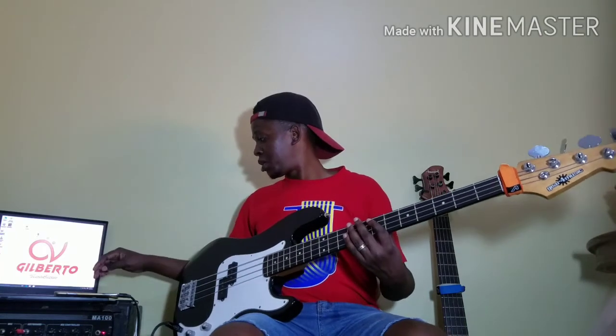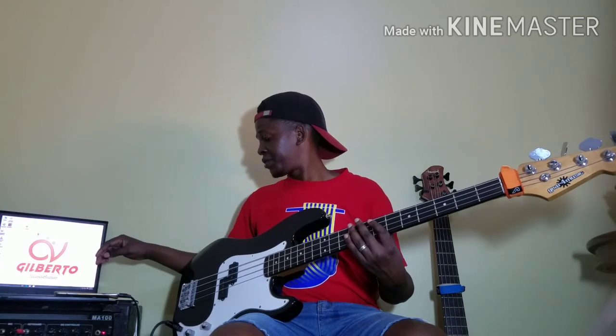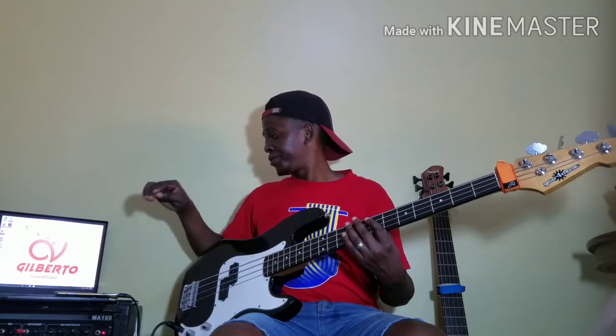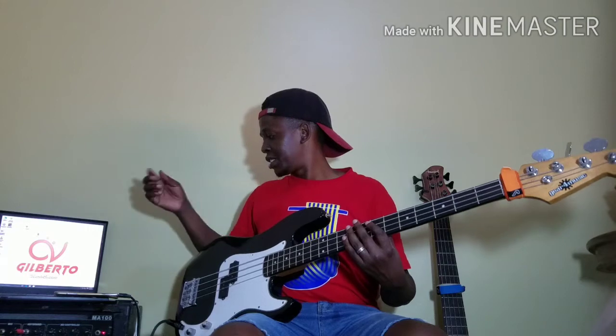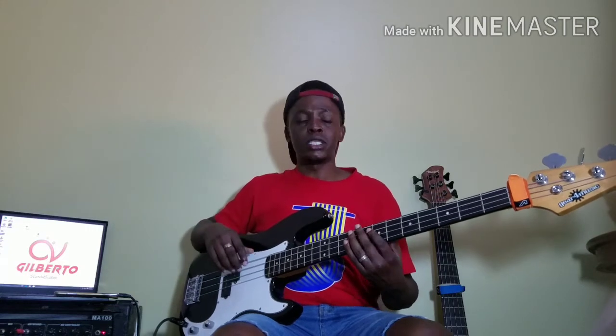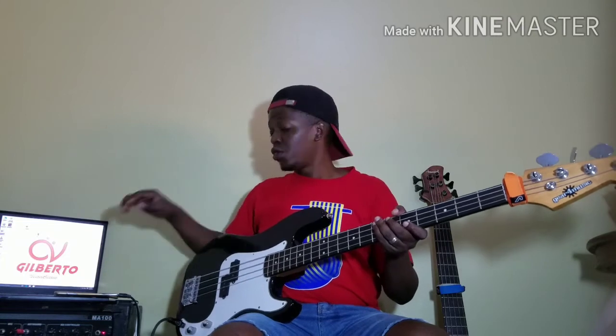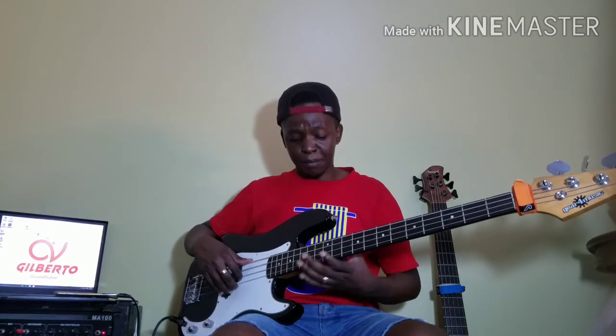So my metronome is at 66. And the whole idea here is for you to know your fretboard very well. The importance of this technique, circle of fifth, is to help open your eyes on the fretboard.